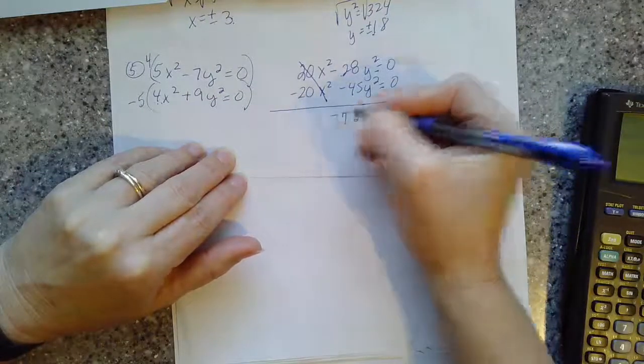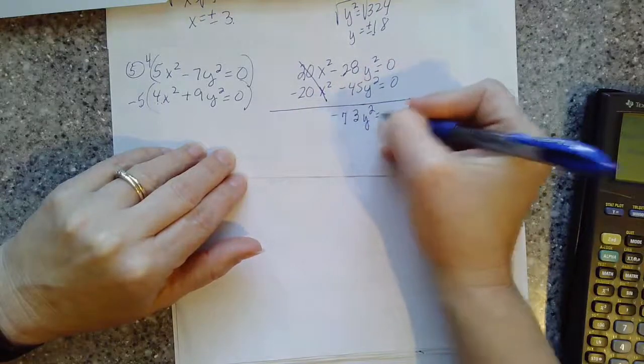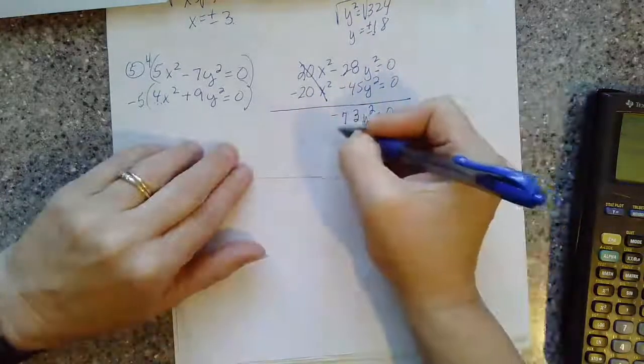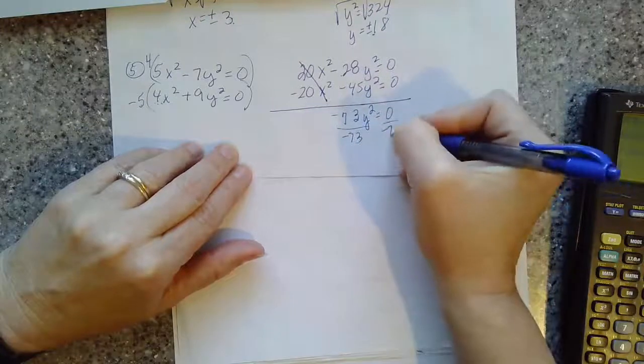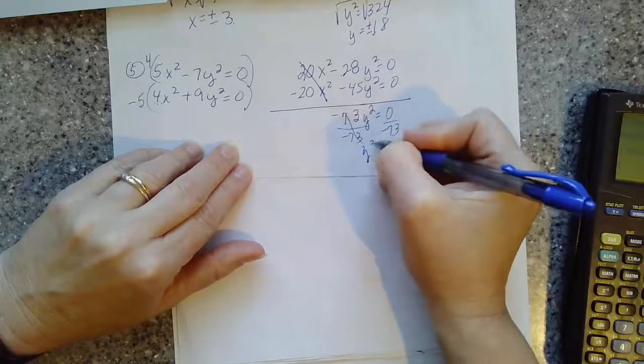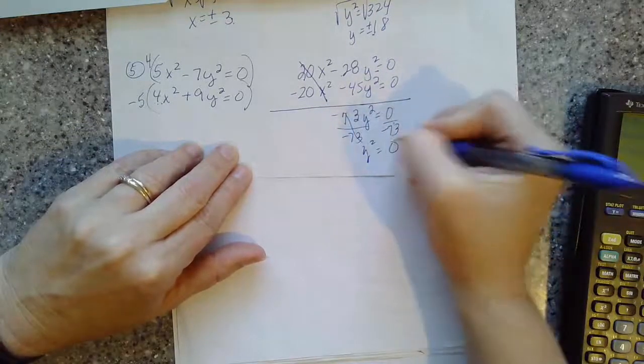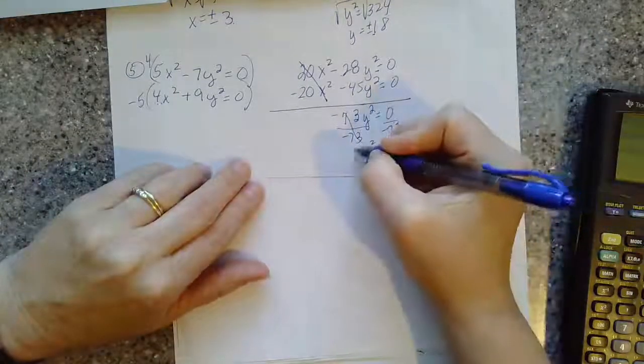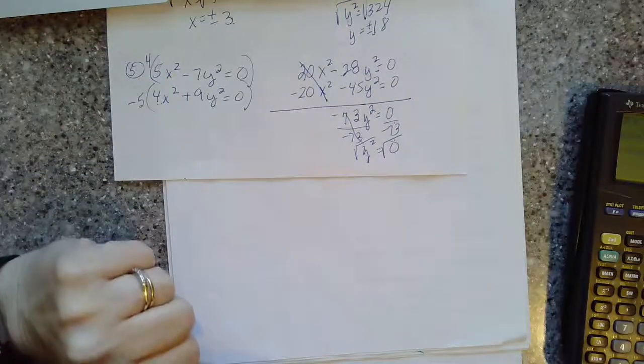Oh, but you know, when we divide, we're going to get 0 anyway. 0 divided by anything is 0. When we take the square root of 0, we would say plus and minus, but there is no plus and minus of 0, so it's just 0. 0 is the solution there.